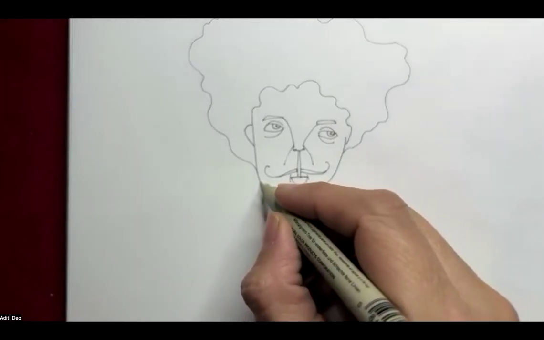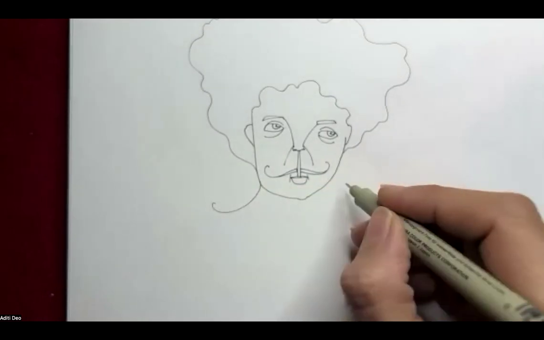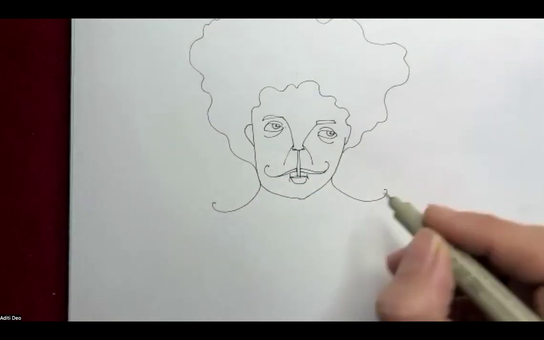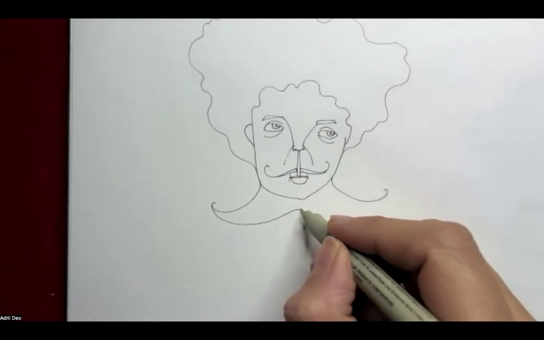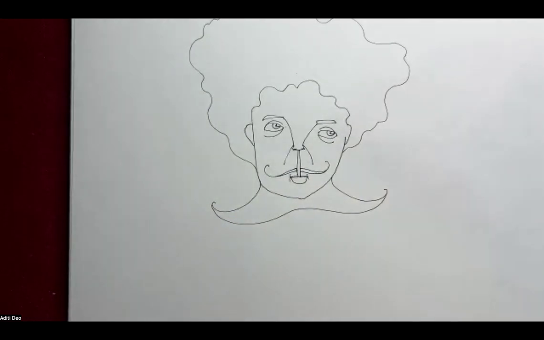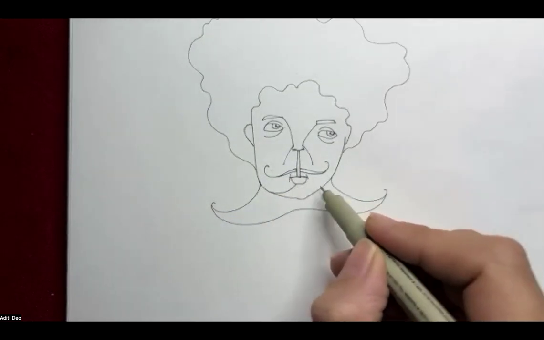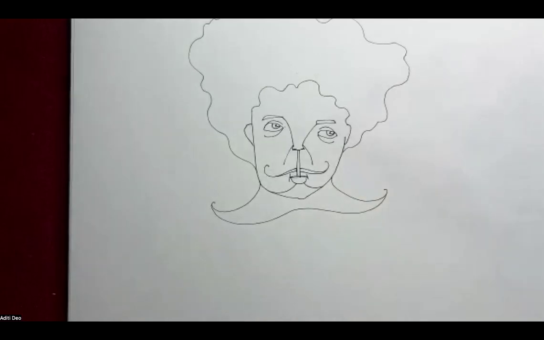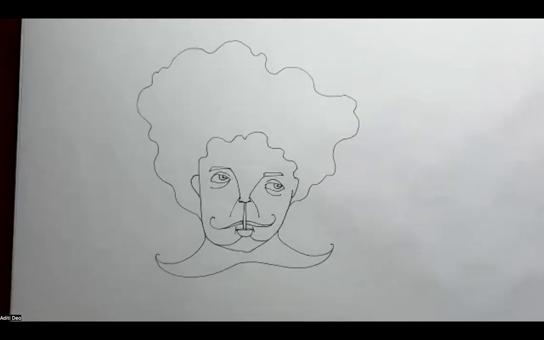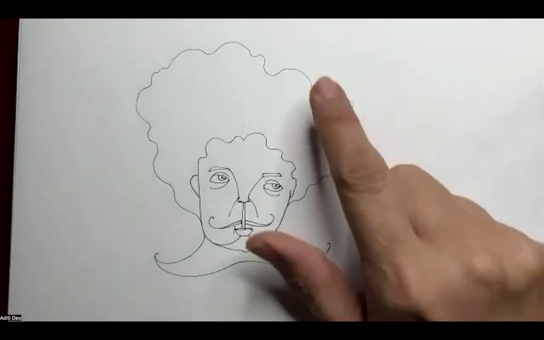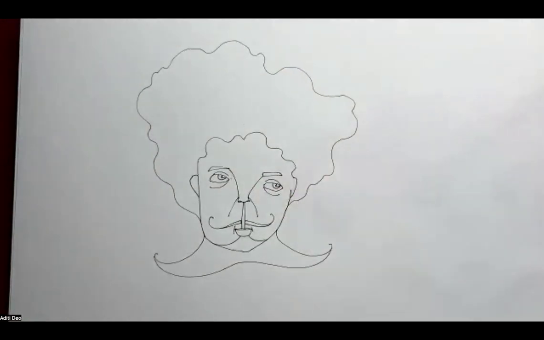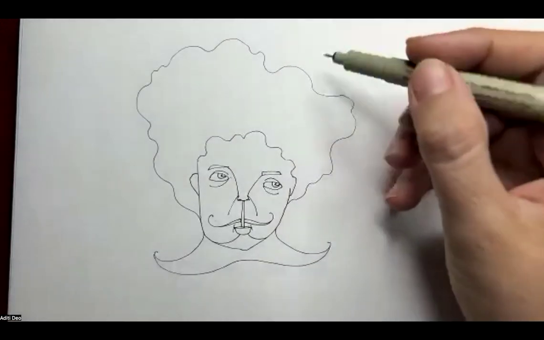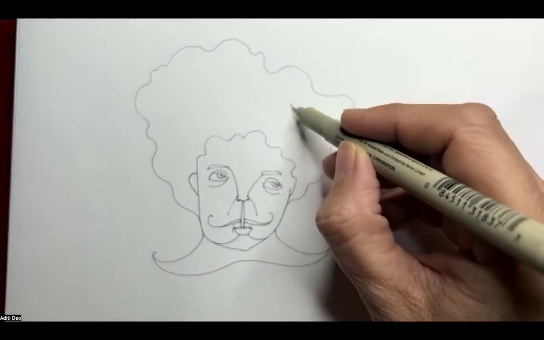And yeah, so many fun things we can do with portraits. Another thing you can do is you don't have to leave the hair blank. You can do all sorts of stuff in the hair as well.